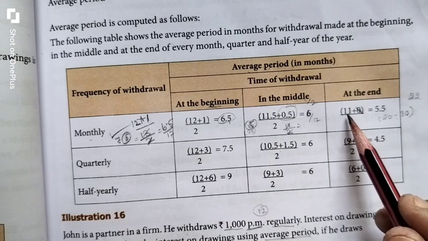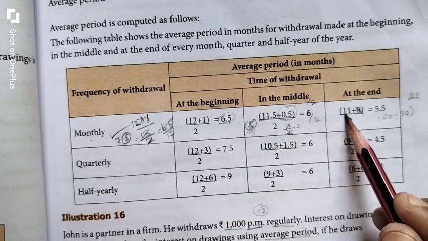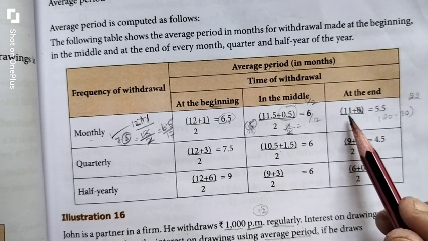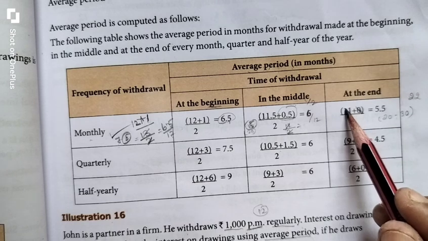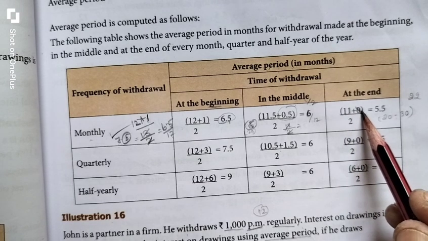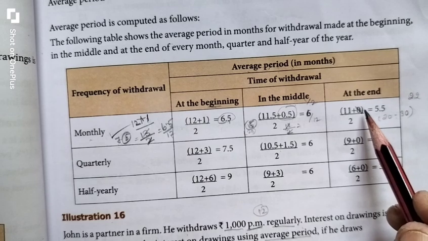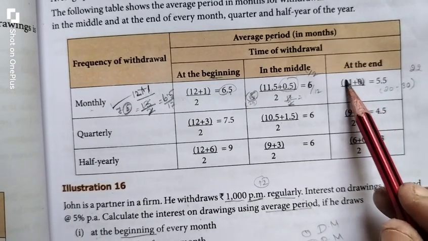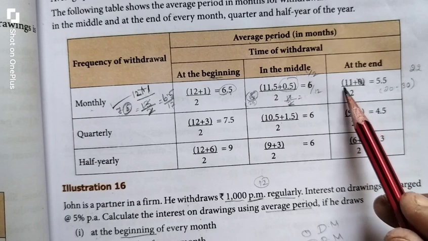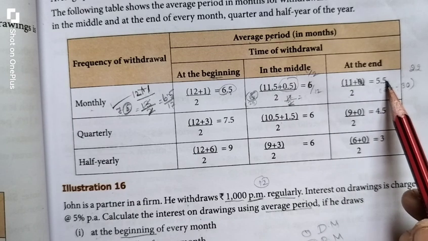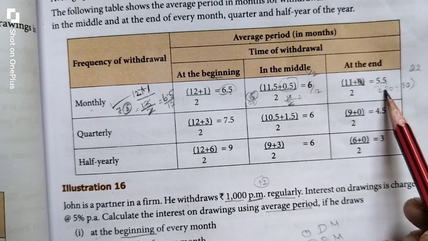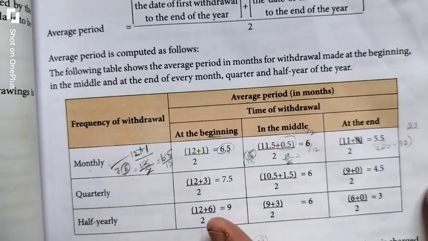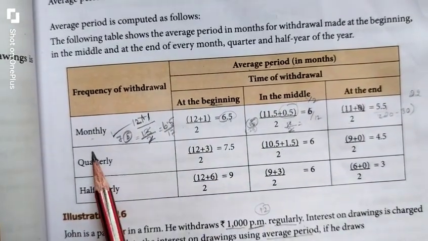So for the rest of the months out of 1 year, how many months are there? There are 11 months. So we have to cancel that first month's interest. To find the average period, 11 months divided by 2, you will get 5.5 out of 12 months. So this is the calculation month-wise.